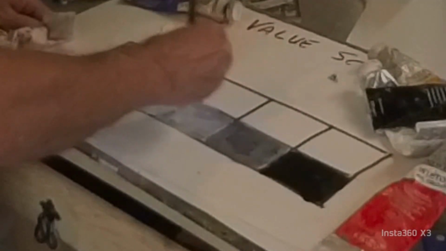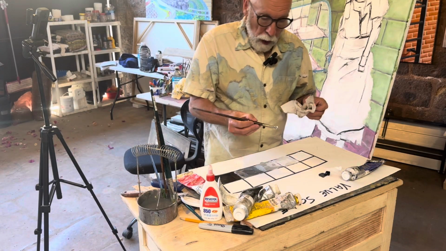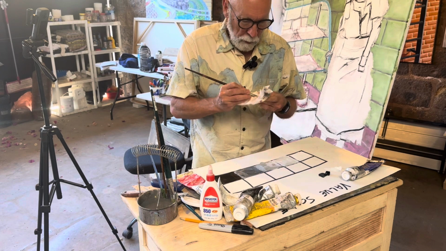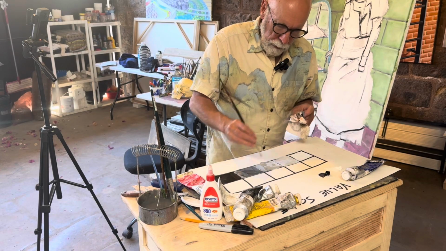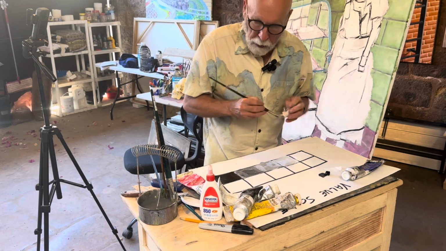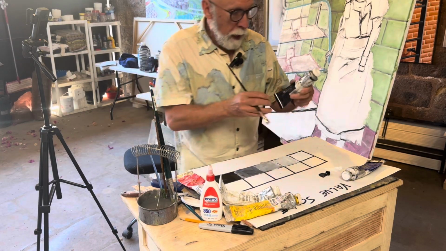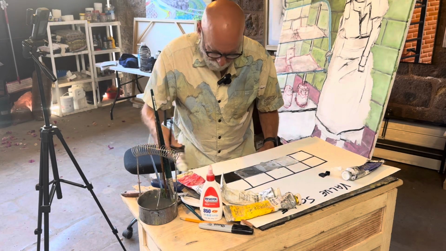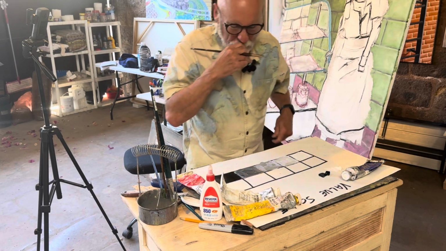Okay, so that's not the best value scale I've ever made, but it's enough for me to go by. So I just created a value scale using only black and white. We've gone from pure white to pure black with 3 degrees in between: a middle gray, a darker gray, and a lighter gray. All right, now, how can I possibly duplicate this without using black? In fact, let's put the black away right now. I was surprised that I even found it in my drawer here because I use black so seldom. I usually have it back in storage somewhere.